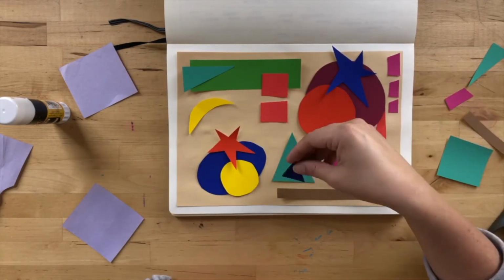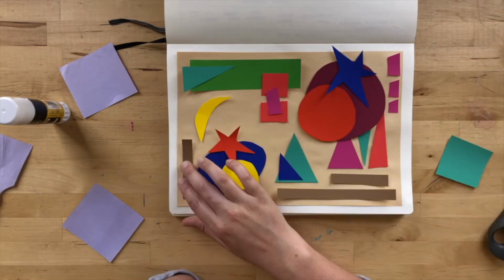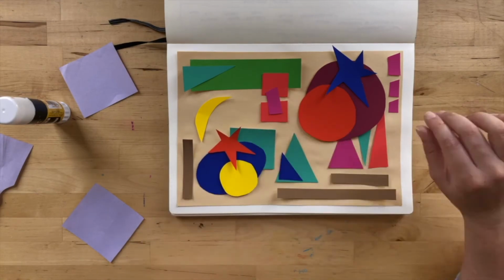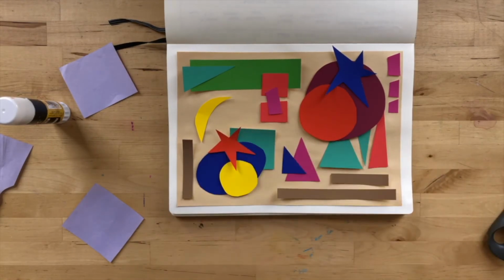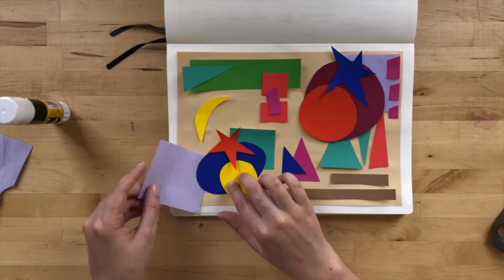All right, I've almost found a home for all of my shapes, just a couple more to place. Those light purple shapes were the trickiest to find, but I think I found a good spot on the opposite corners of the picture. After I had everything placed, I glued it down.